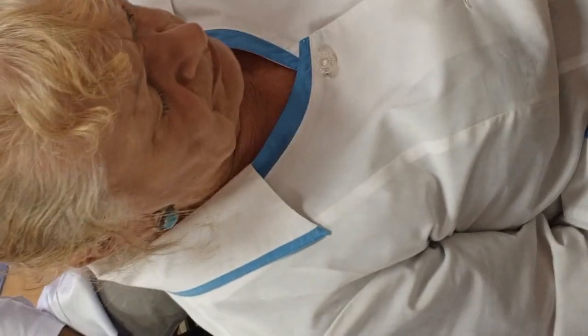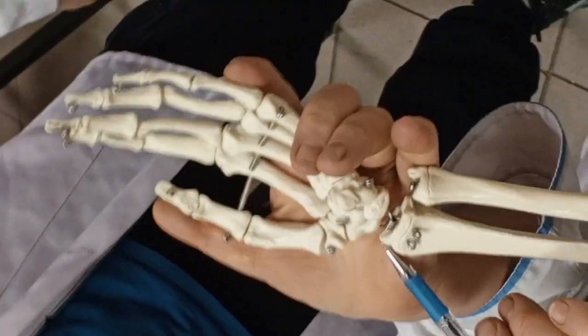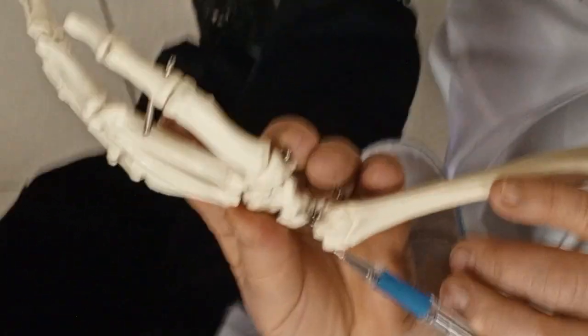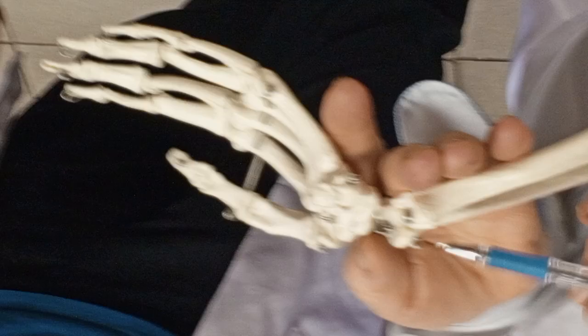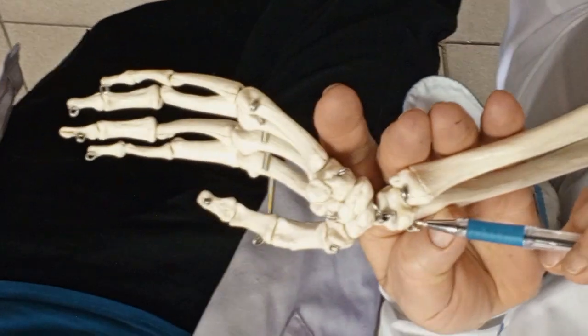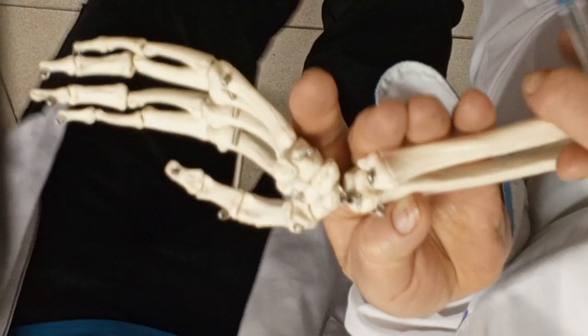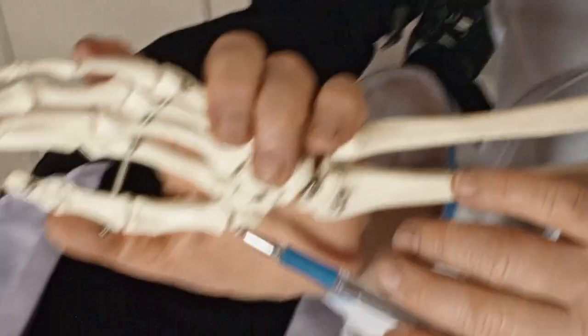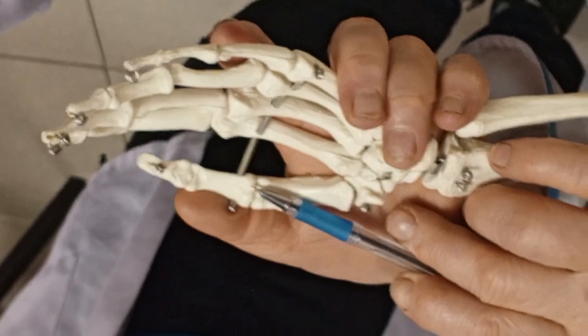Radius is placed laterally, the third surface is lateral. You can see styloid process of the radius, dorsal tubercle of the radius. The ulnar notch on the medial side of the radius is for the circumference. Radius by styloid process looks at thumb.